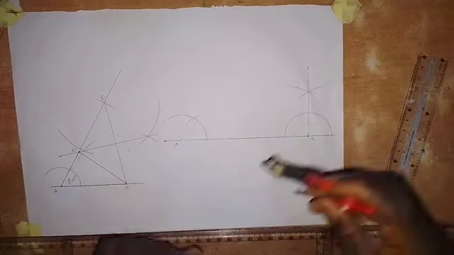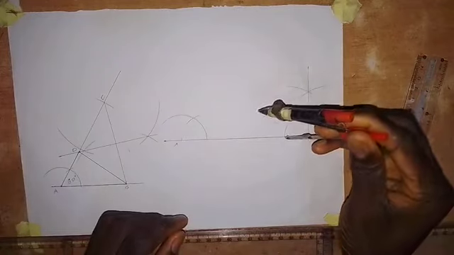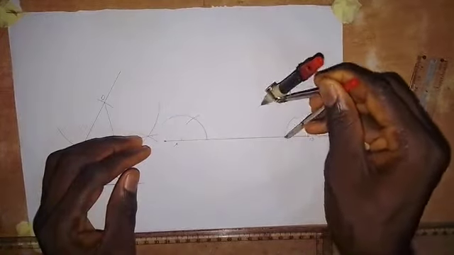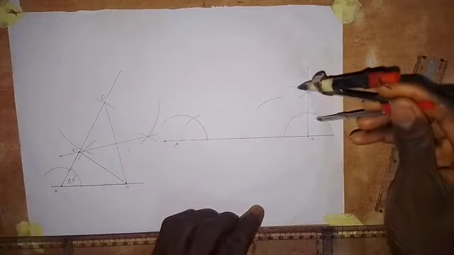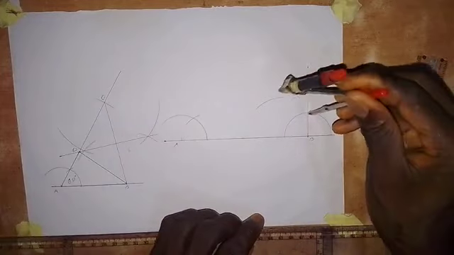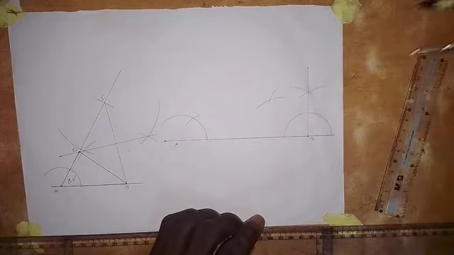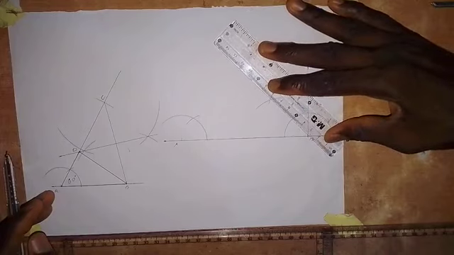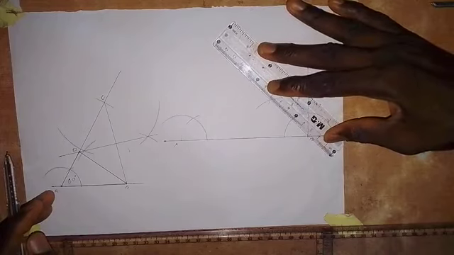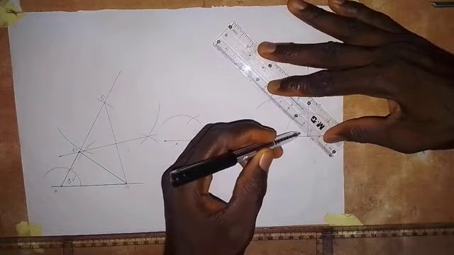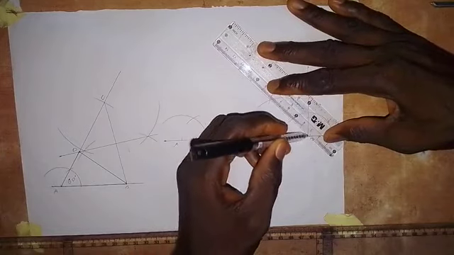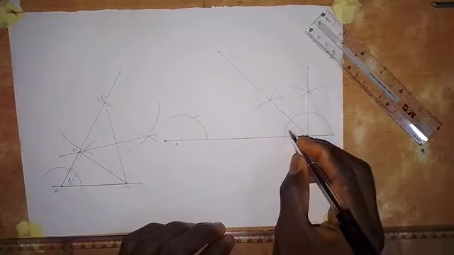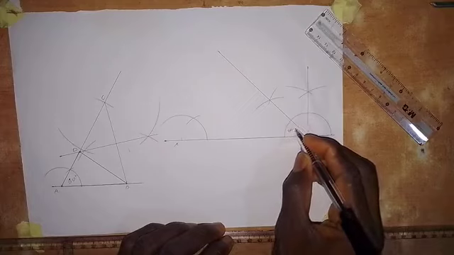So let's quickly work on that. I put the pinpoint on my compass here at this point. Extend the pen point to a convenient radius, and I will draw an arc here. I'm bisecting this 90 to get 45 degrees. Putting the pinpoint here, I will draw an arc here like this. With this, I'm going to draw a line from this point B, passing through the point of intersection of the arcs, so that we can have angle 45 degree here. Drawing this line like this. So this angle here is 45 degrees.